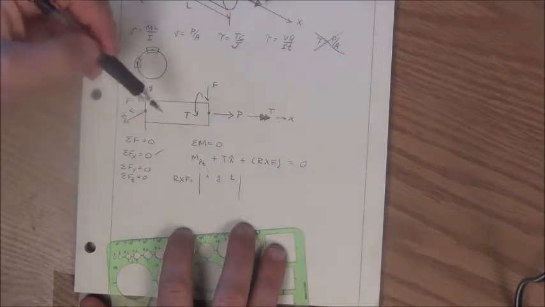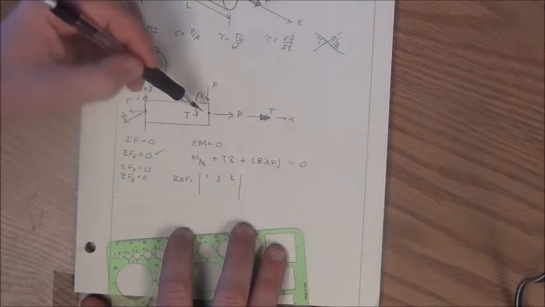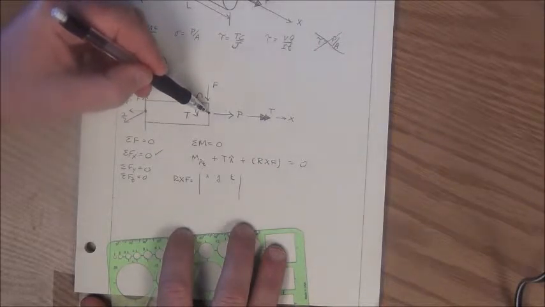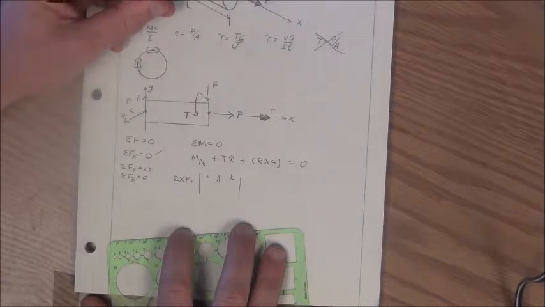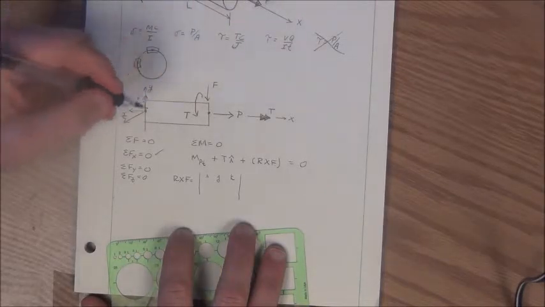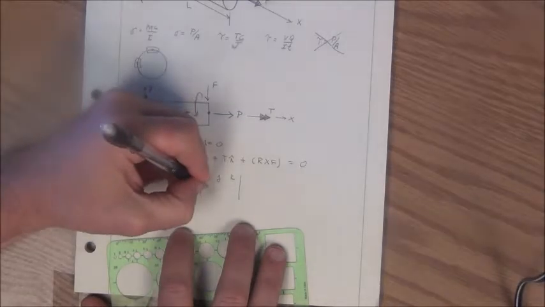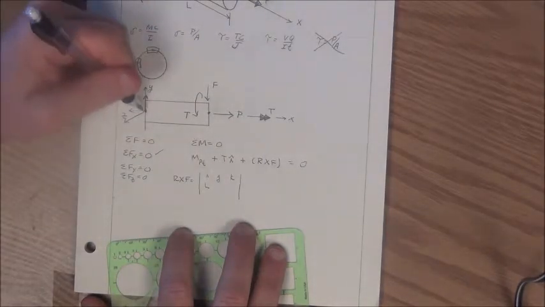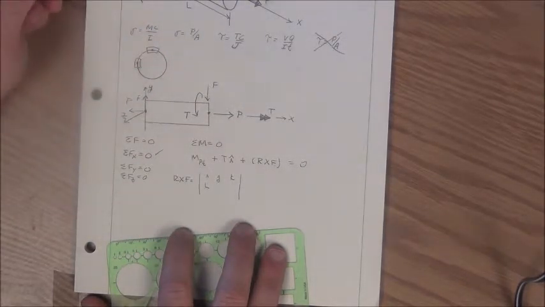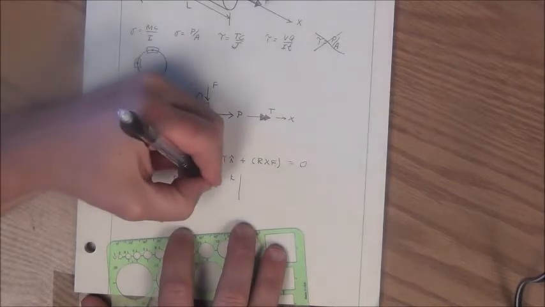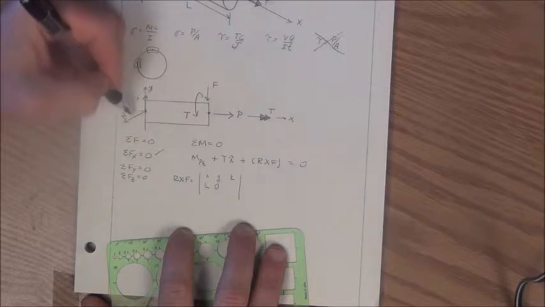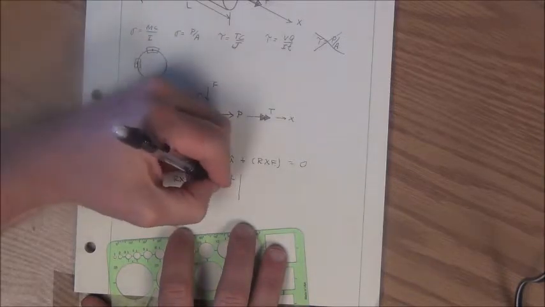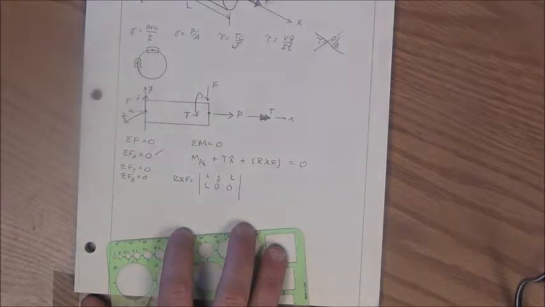In the X direction, to get to the point of interest, I go L. So my point of interest is at the wall. To get to where the forces are applied, I go a distance L in the X direction. I don't do anything in the Y direction. I don't move at all. So I'll have a 0. The same in the K. I don't move in the K direction or along the Z axis, and so I'll also have a 0 there.